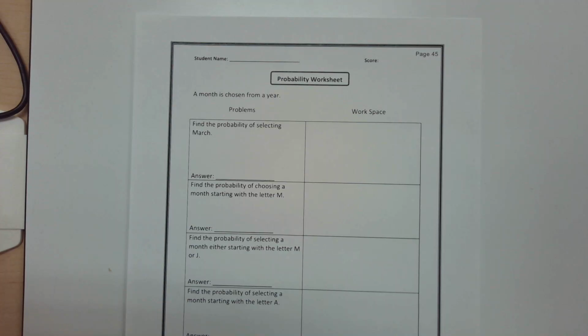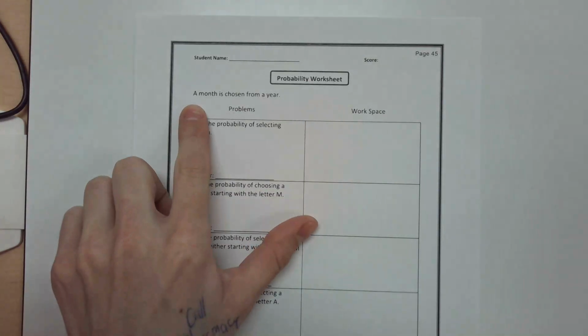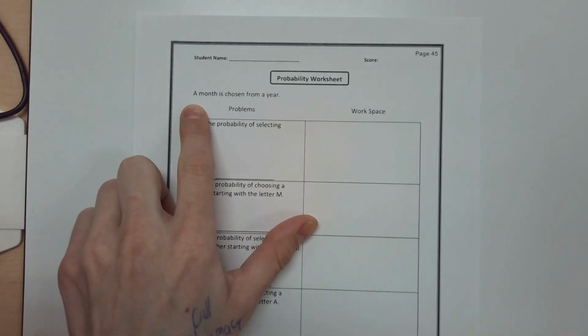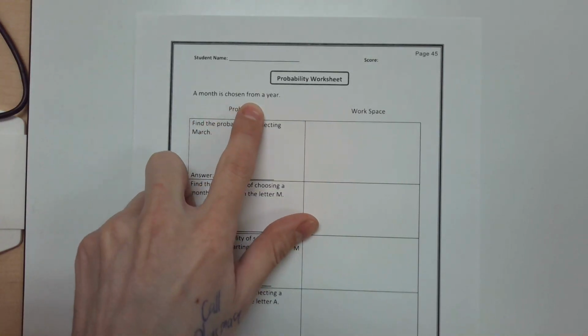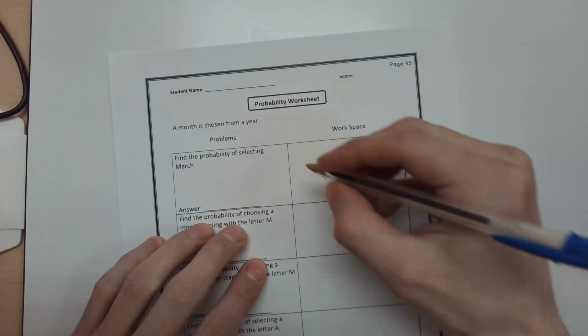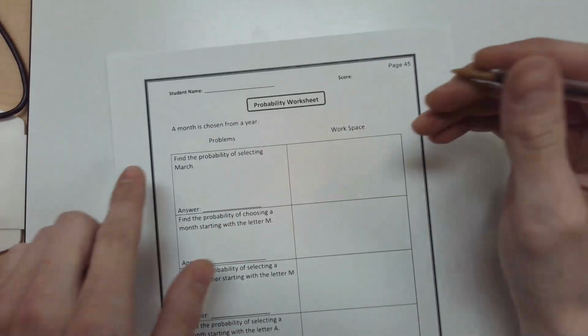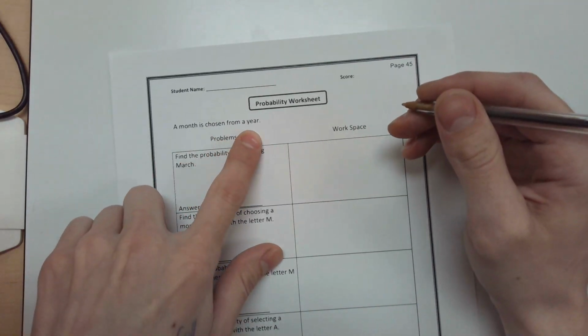All right, welcome to page 45. Here we read that a month is chosen from the year. Let's write out all of the months in a year.